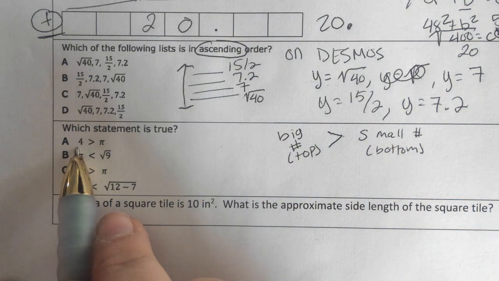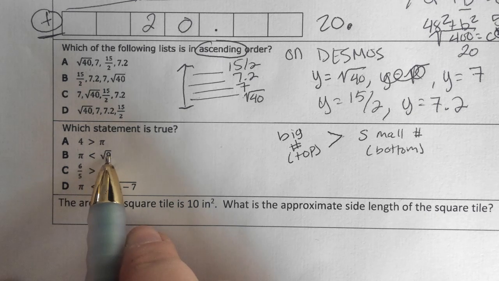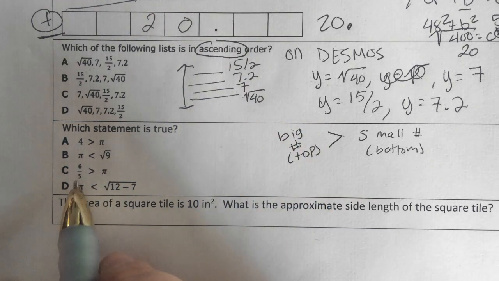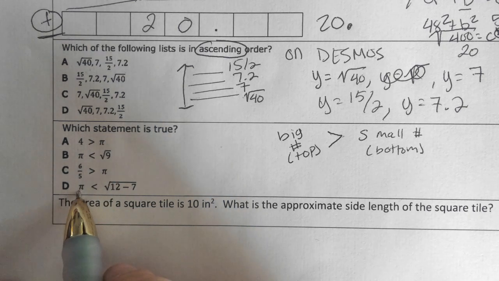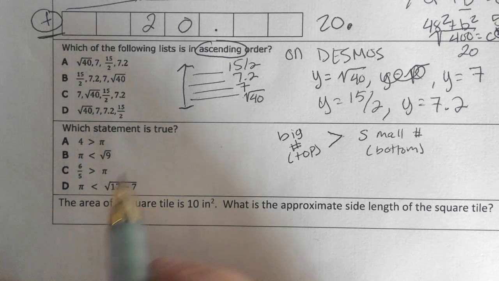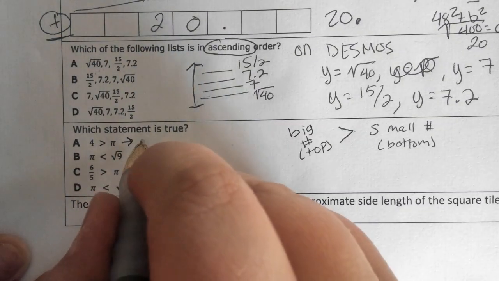So you can type in y equals 4 and y equals pi. You can type in y equals pi and then y equals the square root of 9 and compare. Type in y equals 6/5, type in y equals pi, compare. Y equals pi, y equals the square root of 12 minus 7, and compare. Another way you can do this is you can make everything decimals.